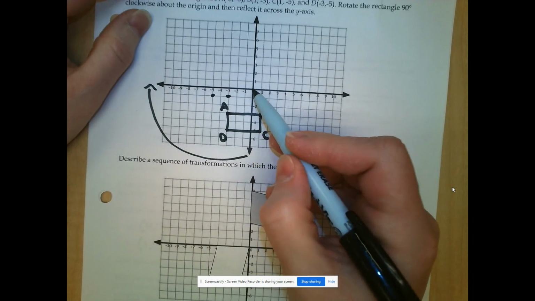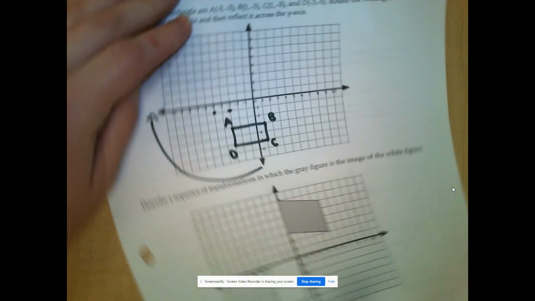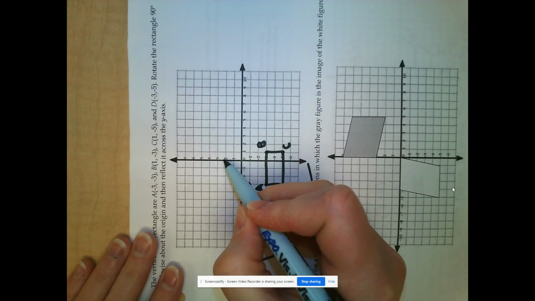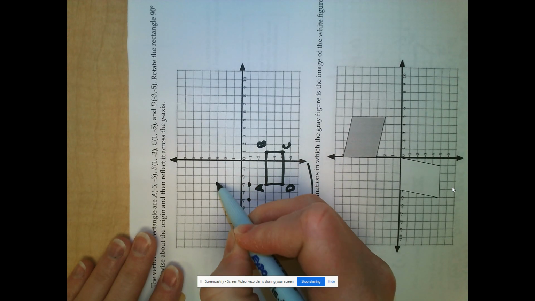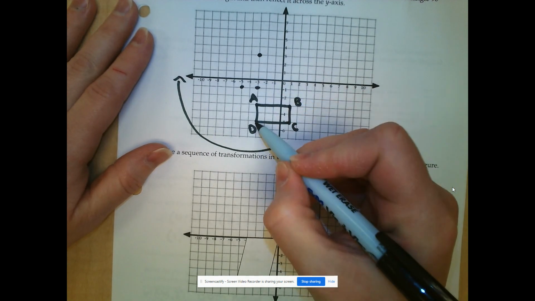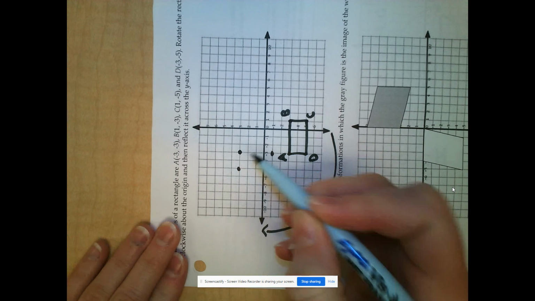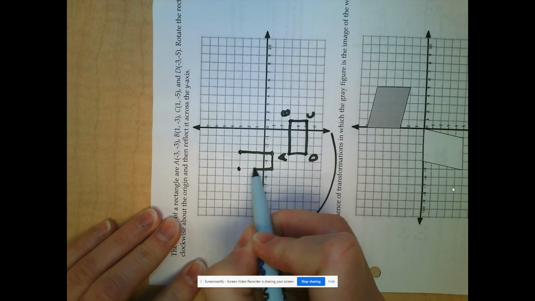In order to get to A, left 1, 2, 3, down 1, 2, 3. So I'm going to rotate my paper. I'm going to go left 1, 2, 3, down 1, 2, 3. And last but not least, for D, left 3, down 5. So I'm going to rotate my paper and go left 3, down 5. And here is my new rectangle.